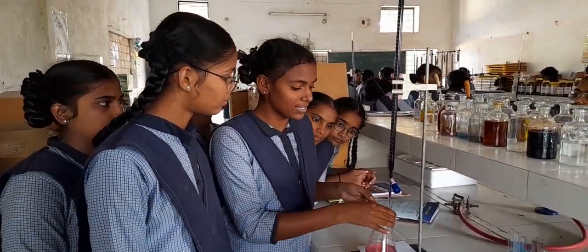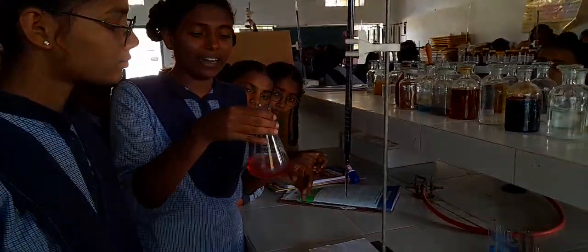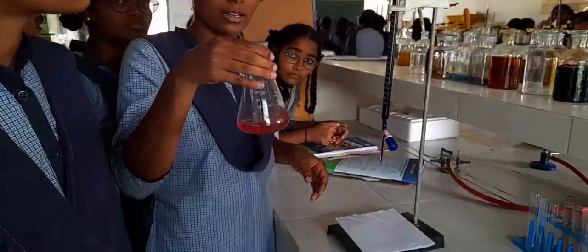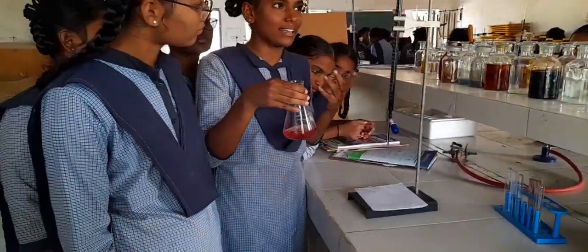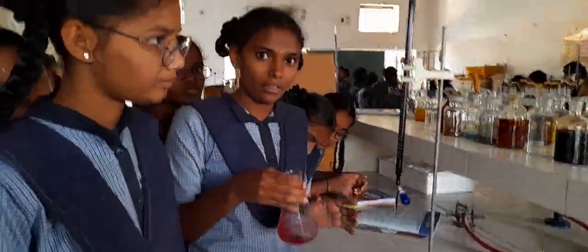And then we have started titration with potassium permanganate, madam. Okay, good. And we have titrated, and the end point is pink. So what is the initial color? Initial color is colorless or like pale yellow, madam. Okay, so we can say colorless.